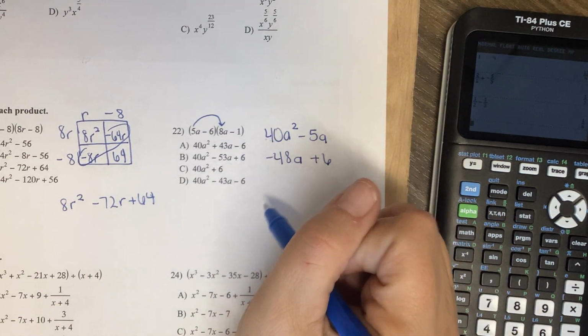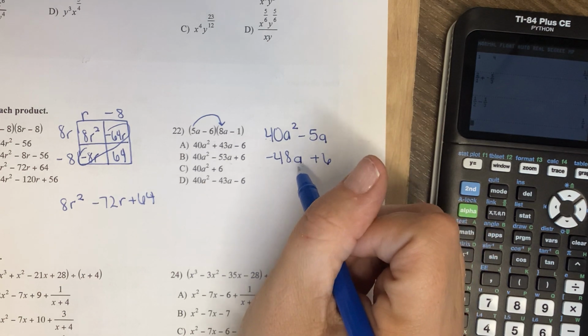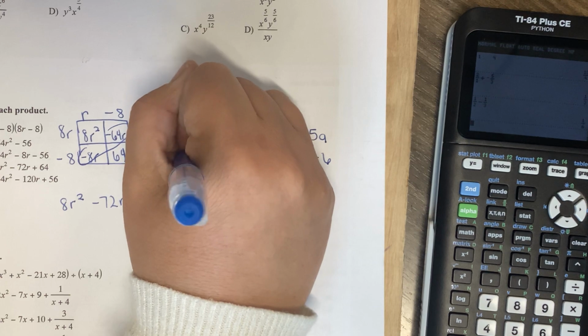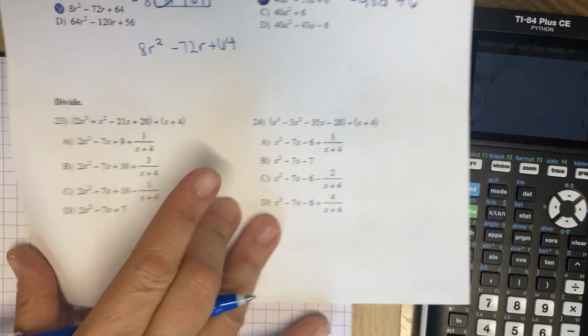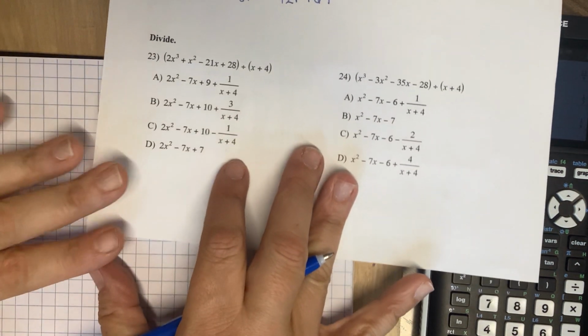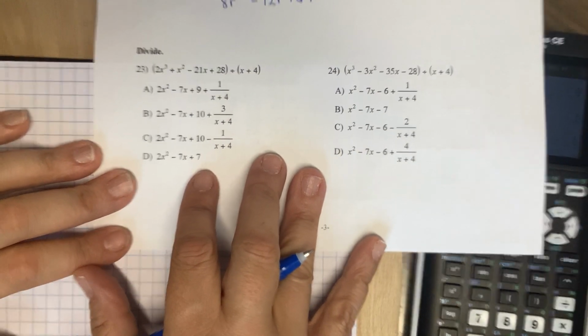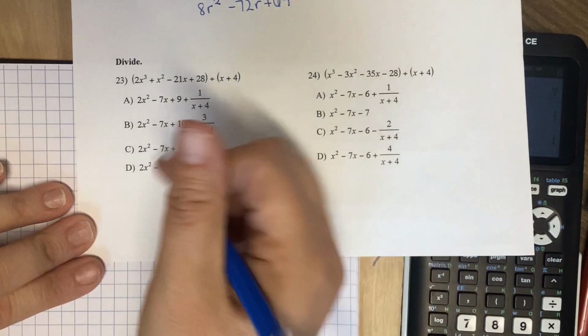So which one is that gonna be? B. All right, dividing. Do we want to use synthetic or long? Okay.